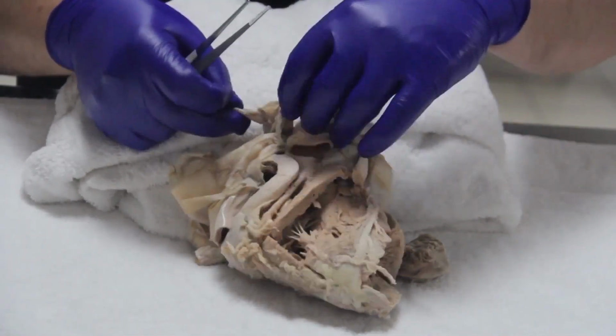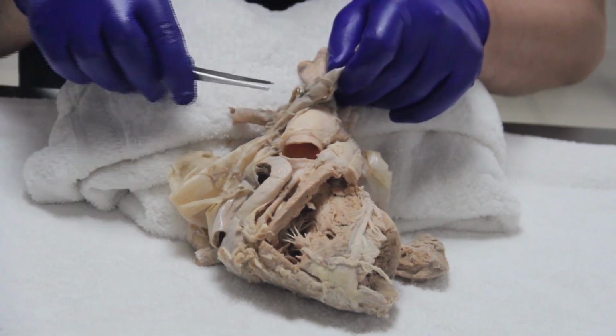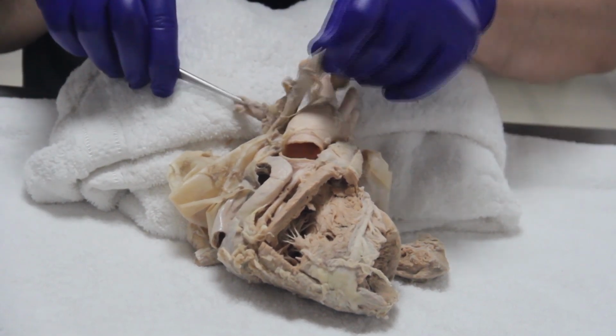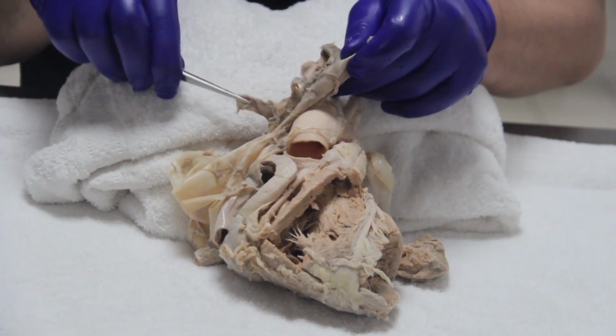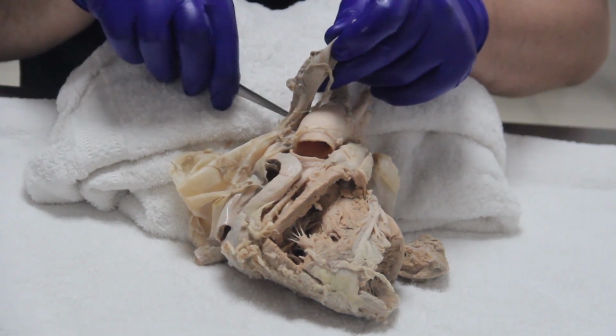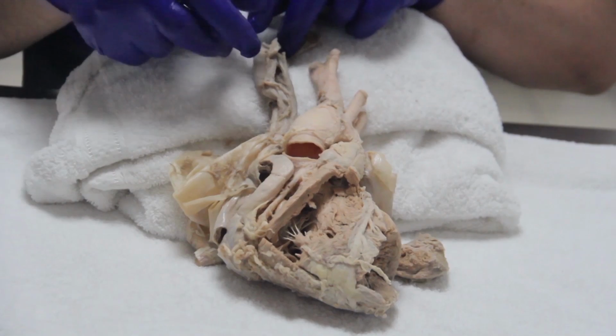Now, there is a branch that connects with the superior vena cava. This is the arch of azygos. This big guy here connects with the superior vena cava. That's the arch of azygos, and the arch of azygos is a continuation of the azygos vein.